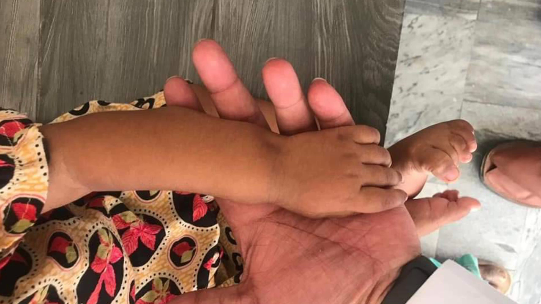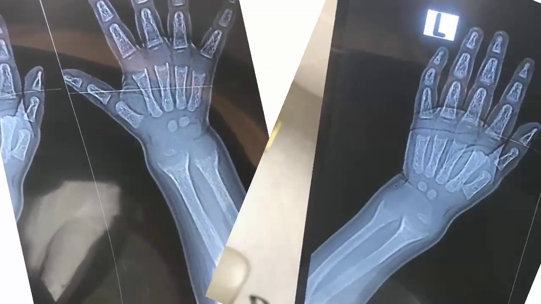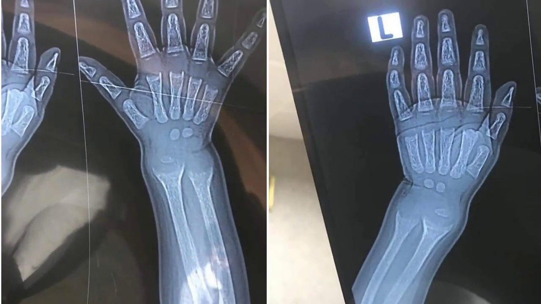Considering the deformities and wrist widening, we went for the x-rays of the wrist joint, and you can see that the x-ray is showing typical signs of rickets. So what are the typical signs of rickets? The signs are cupping, wrist widening, fraying, and generalized osteopenia. So I will discuss what these signs are.